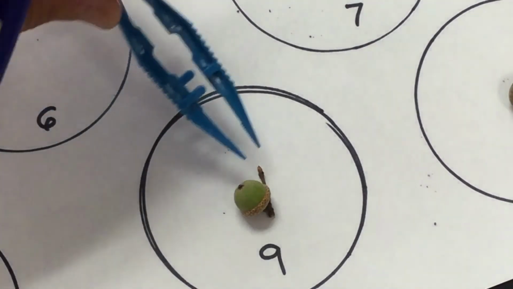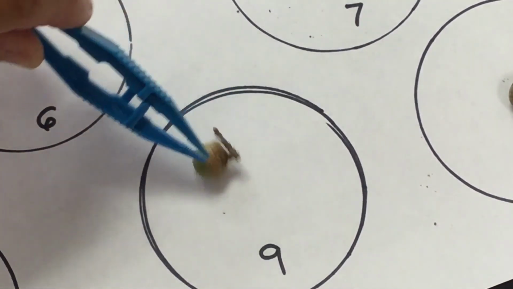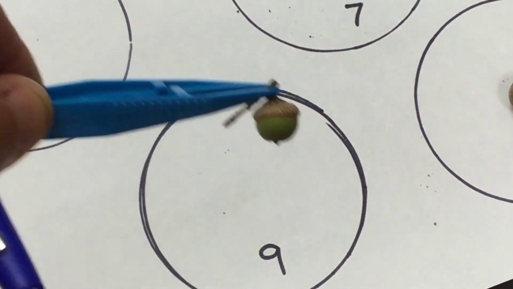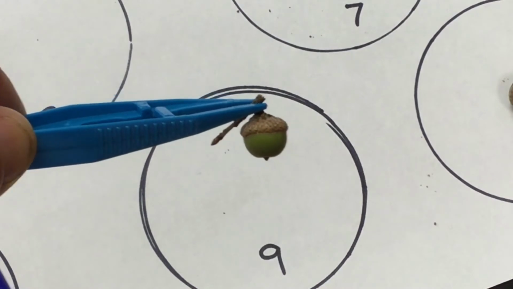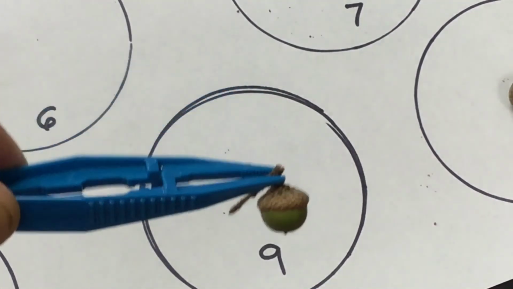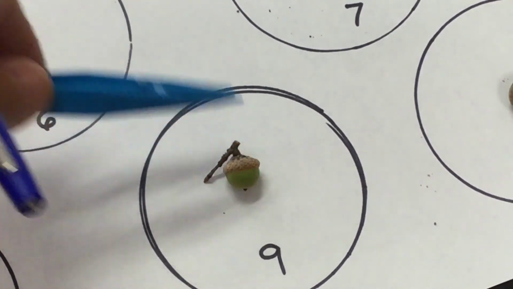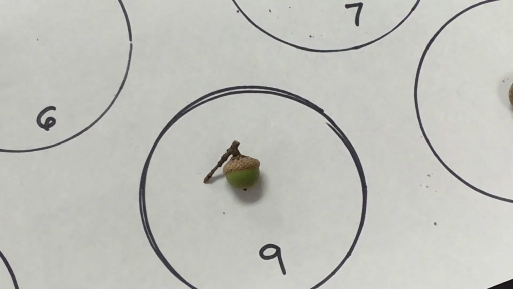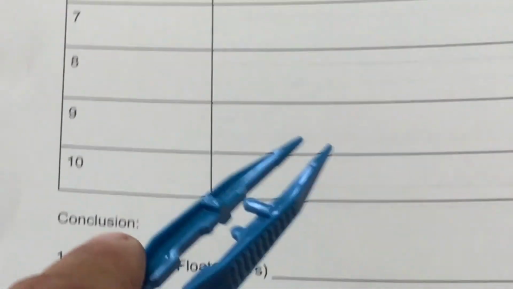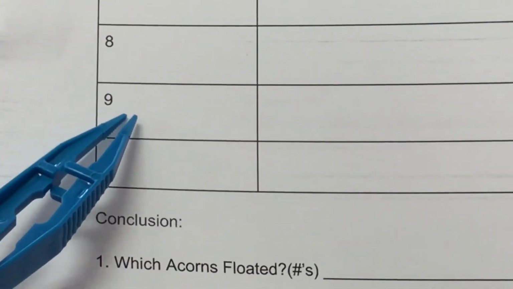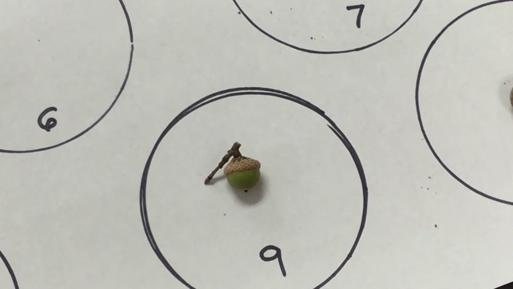Number 9. Number 9 is kind of a little acorn, but look at the stem on this particular acorn. It's a beautiful green color. It's got a nice cap. It's got a super long stem on it. So how is it different? Because you know that each one of these acorns is slightly different from one another. Go ahead and fill in under number 9. You want to fill in your characteristics, and then you'll put in either an S or an F. Does it sink or float, do you think? And then we're going on to our last and final acorn.